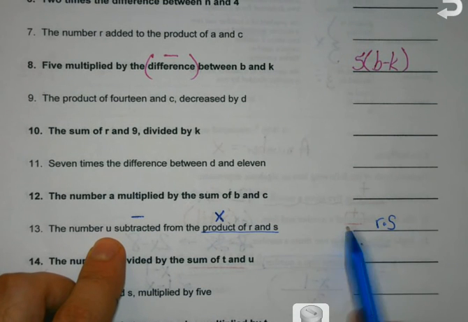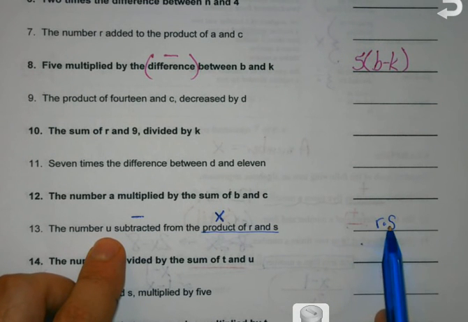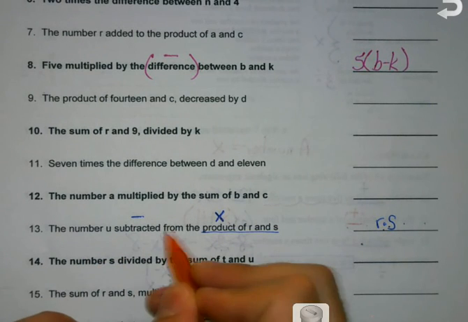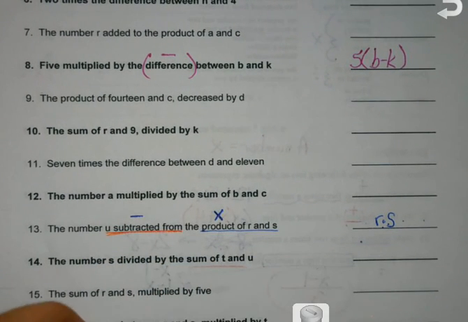So is it u minus this, or is it this minus u? U subtracted from. Where does the minus u go? Okay, yeah, it's actually going to end up being behind.